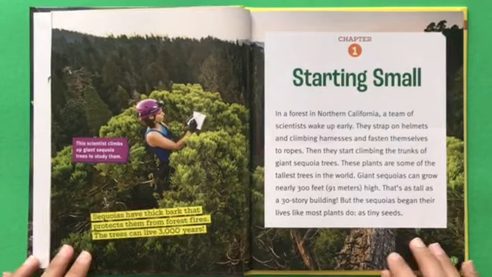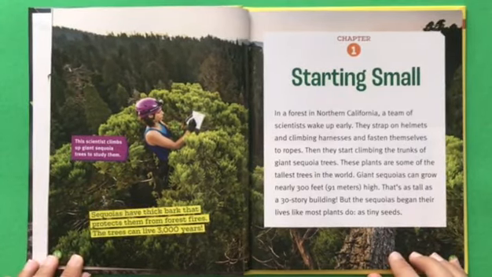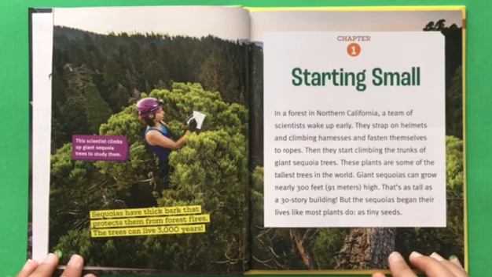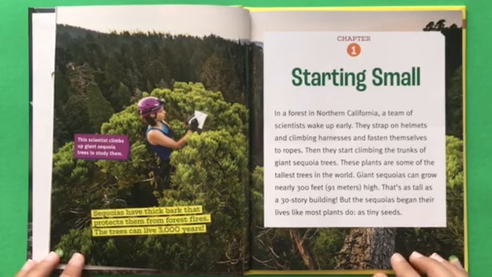Starting small. In a forest in Northern California, a team of scientists wake up early. They strap on helmets and climbing harnesses and fasten themselves to ropes. Then they start climbing the trunks of giant sequoia trees. These plants are some of the tallest trees in the world. Giant sequoias can grow nearly 300 feet, 91 meters high. That's as tall as a 30-story building.